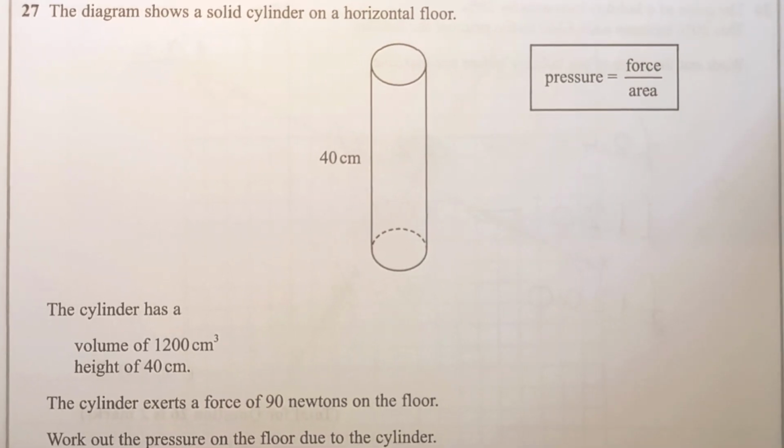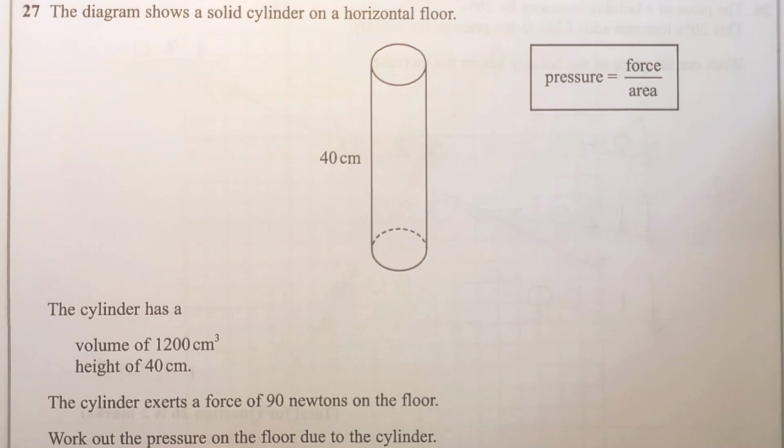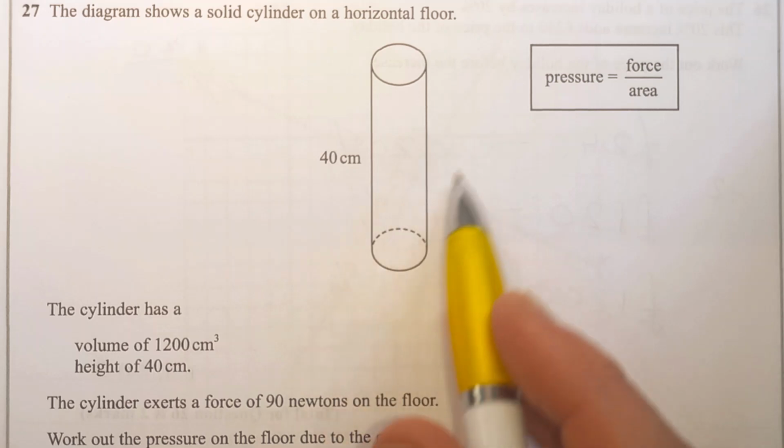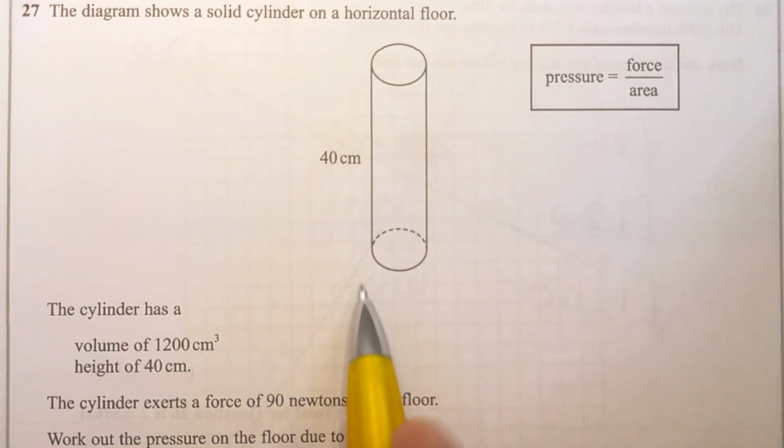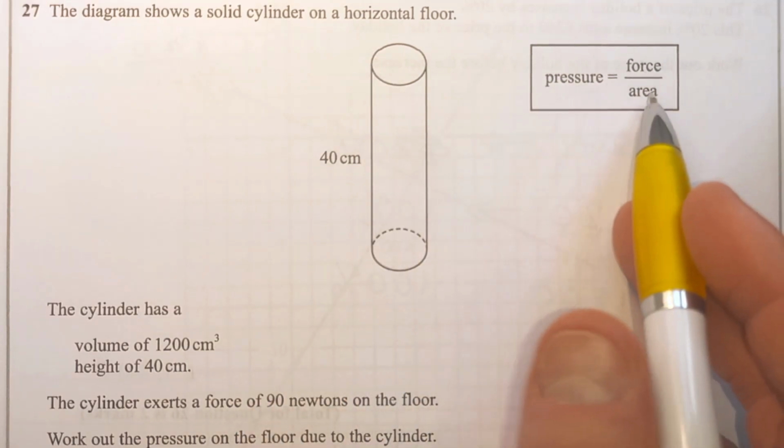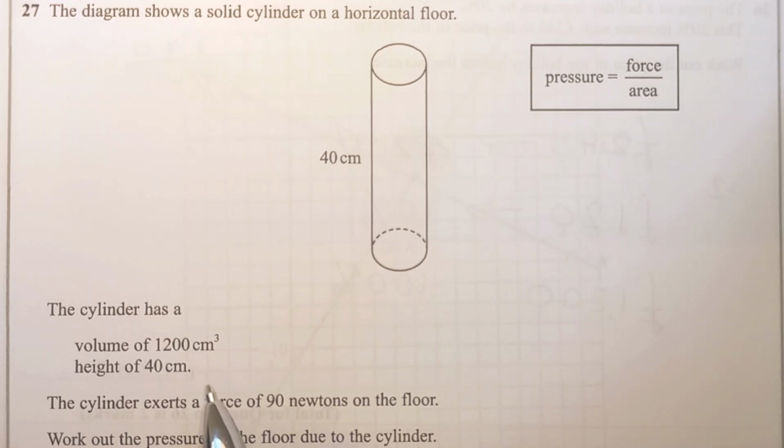Question 27. This is a 3-mark question. The diagram shows a solid cylinder on a horizontal floor. We've got our cylinder here. We're told it's 40 centimetres tall. We've got a formula here as well. The cylinder has a volume of 1,200 centimetres cubed and a height of 40 centimetres. The cylinder exerts a force of 90 newtons on the floor. Work out the pressure on the floor due to the cylinder.